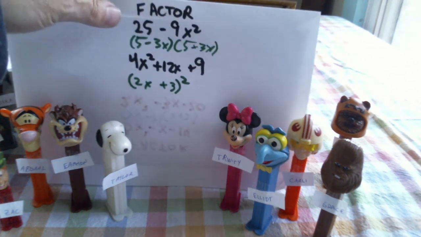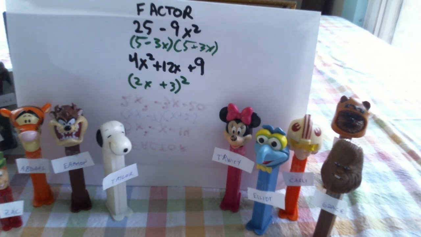Here's the final factored forms that we had on the calculator screen, but here's the answers all together.